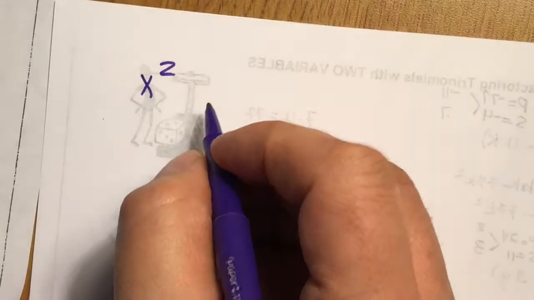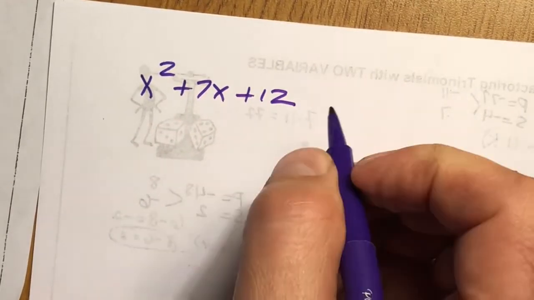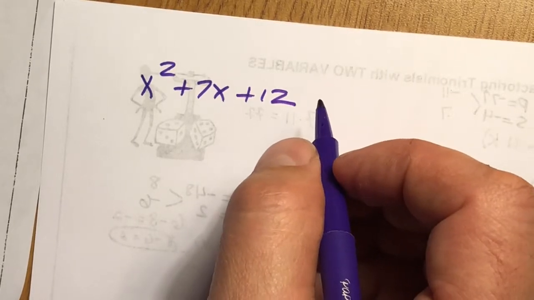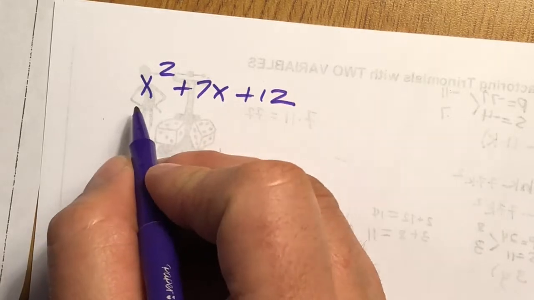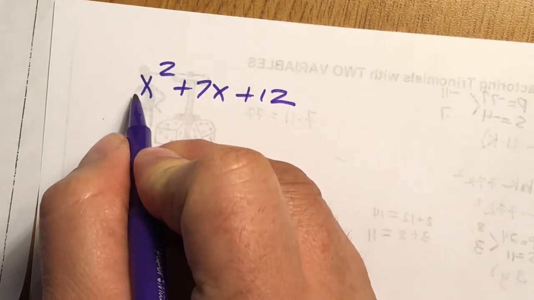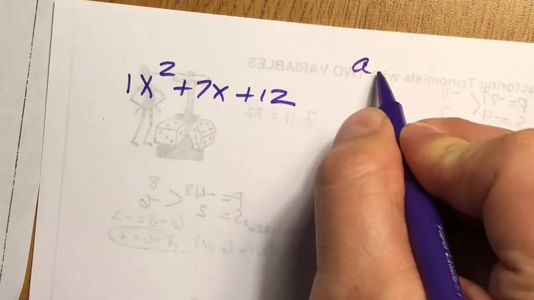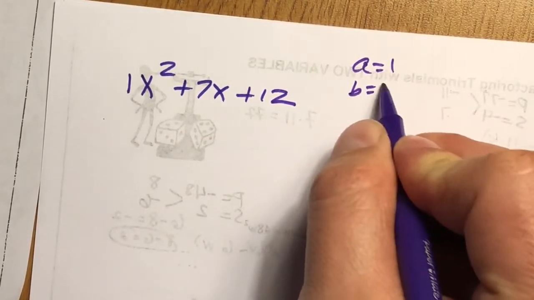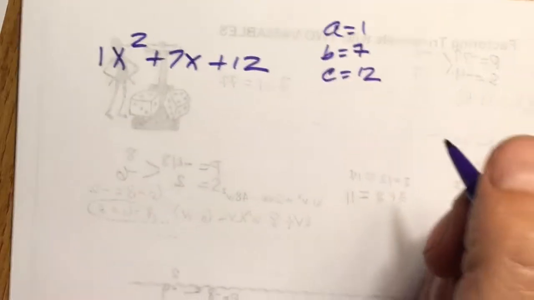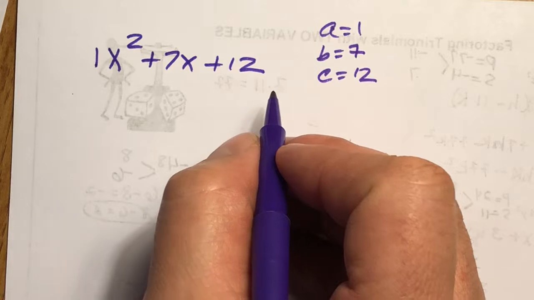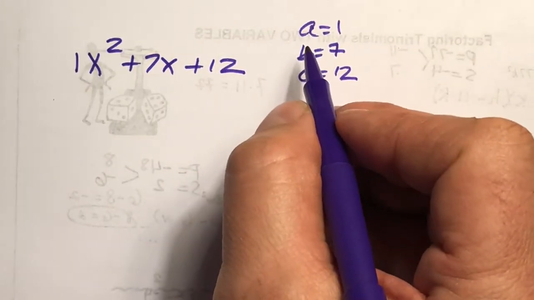Oops, sorry guys. x squared plus 7x plus 12. This is example A at the bottom. Let me show you what the box method is. Before we do anything, you know that A is 1, B is 7, and C is 12. You don't have to keep writing those down every time. However, it's important that you know what A, B, and C are.